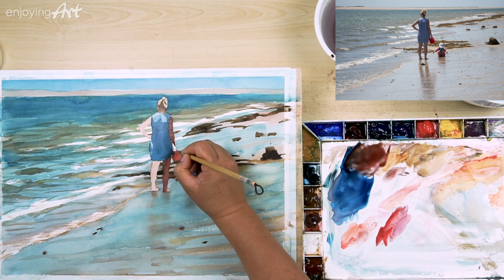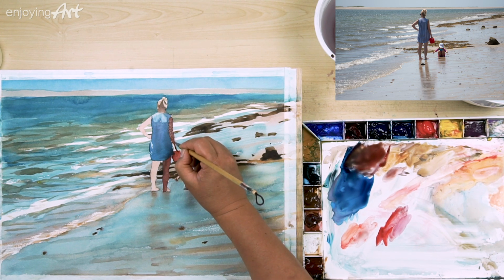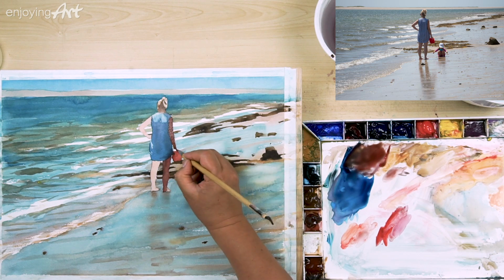Let's see the hand right over here. And then this connects down to the hand. Like this. That's good.